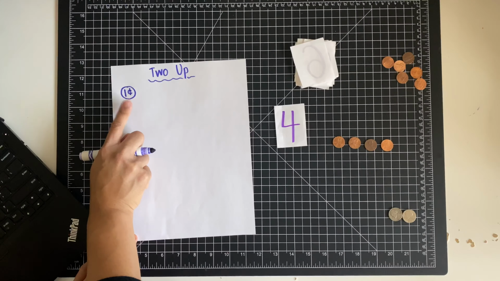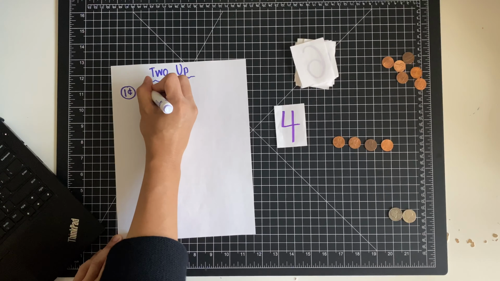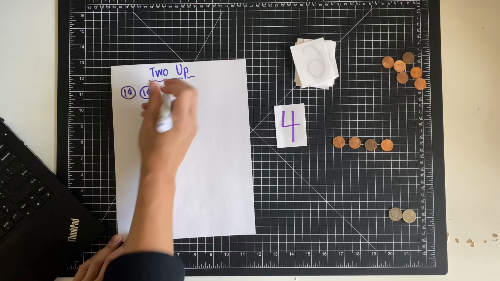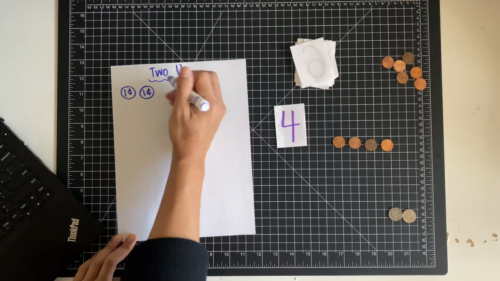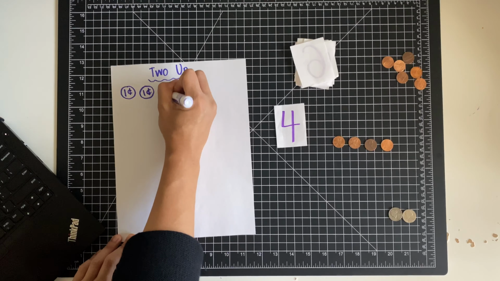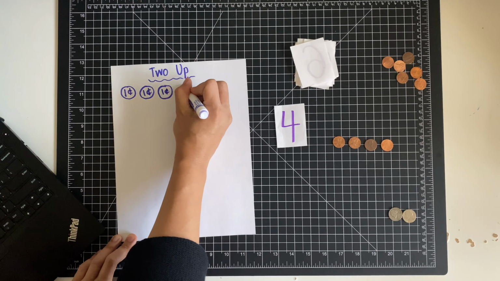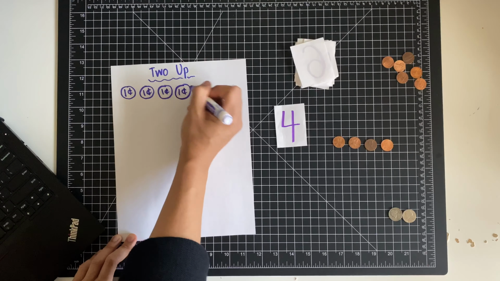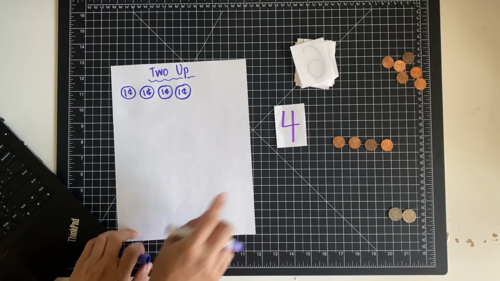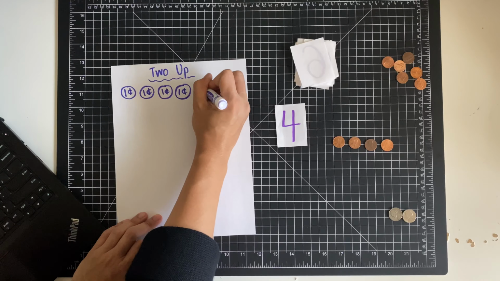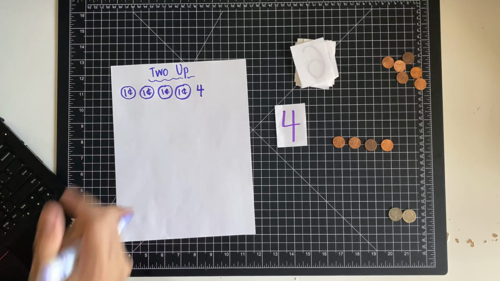So far I only have 1 cent, 1 penny. Another one. I have 2 pennies. Now I have 2 cents. I have 3 pennies. Now I have 3 cents. Now I have 4 pennies. Now I have 4 cents. Now I'm going to write the number 4 here to represent I have the 4 cents.